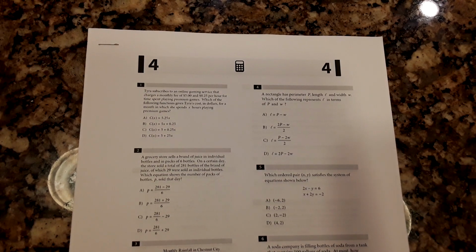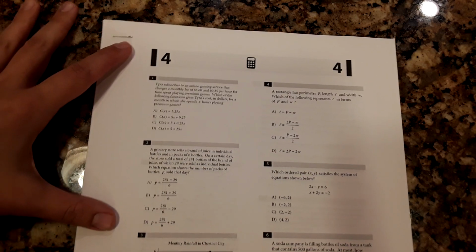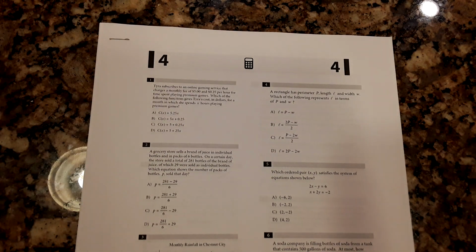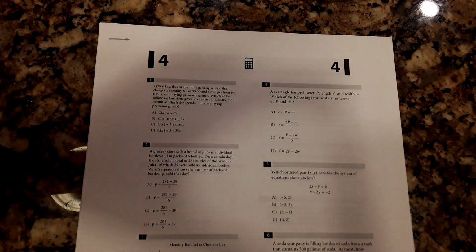Okay, here we have it. We have section 4 of the PSAT Math Practice Test. This is going to be a very fast, quick review. If you would like more thorough explanations of the problems, I would suggest going to the second video and re-watching any of the problems that you need a more thorough explanation on. Here we go.